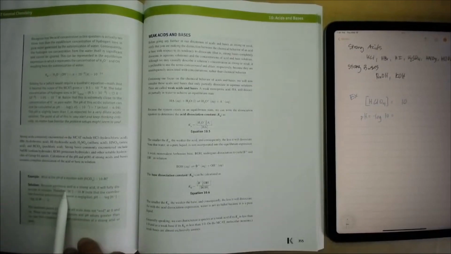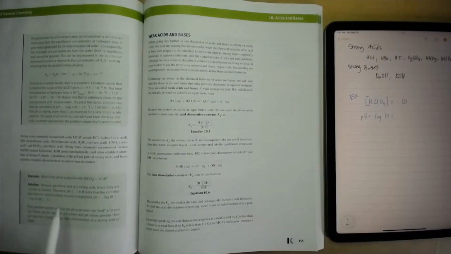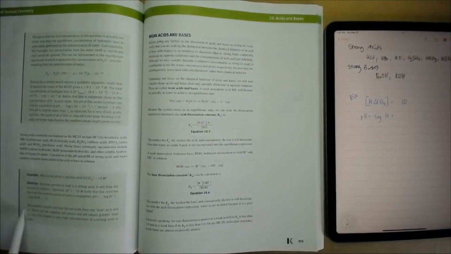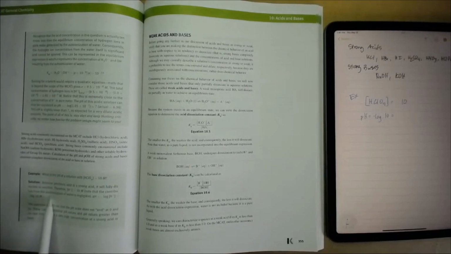Let's see what they do. Perchloric acid is a strong acid. It will fully dissociate in solution, therefore the concentration of protons is 10 molar. pH is minus log of 10, which is minus 1.